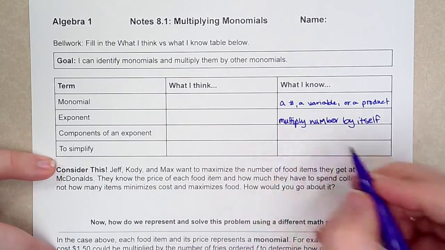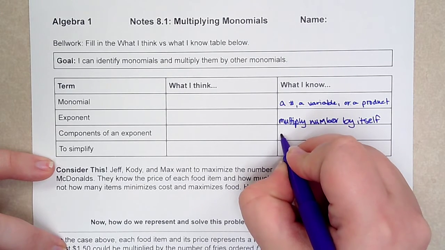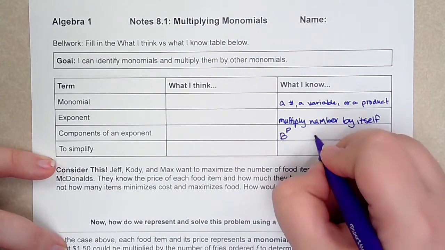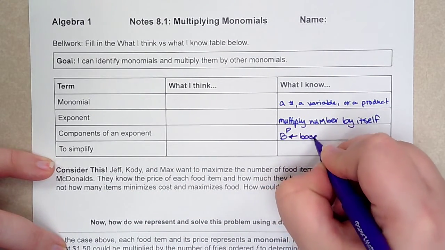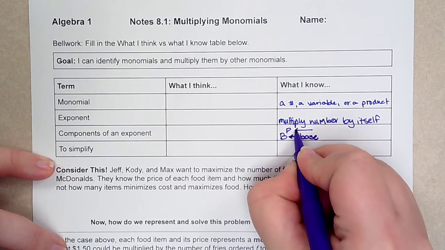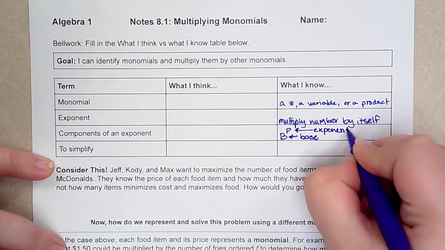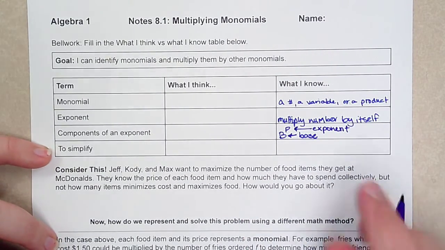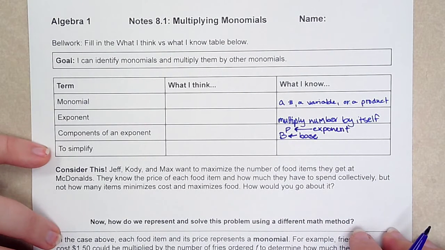So the components of an exponent, I think this one is actually easier if you write the formula: b raised to the p. The components of an exponent are the base b, that's our base number, and then p is going to be our exponent itself. I just want you to know that the bottom number, the bigger number, is called the base, and p is the exponent. So those are the components we're talking about.